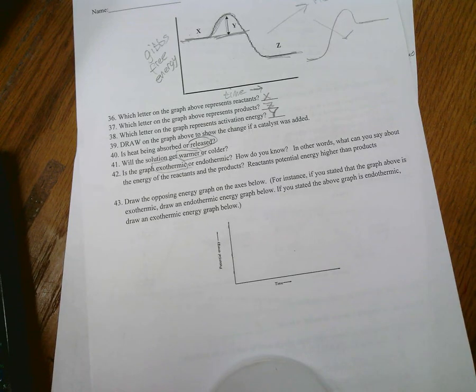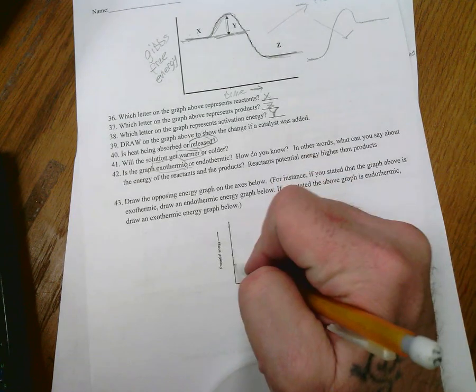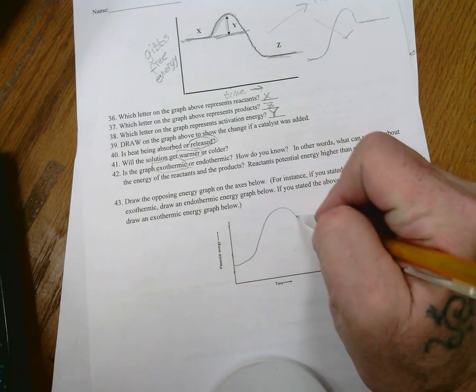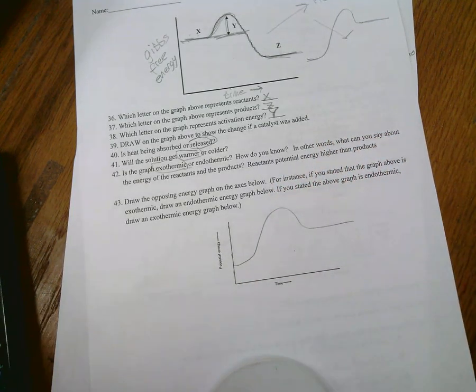Draw the opposing energy graph. For instance, if you stated that the graph above is exothermic, draw endothermic. Oh, I just did that. I'm sorry. That's an endothermic graph.